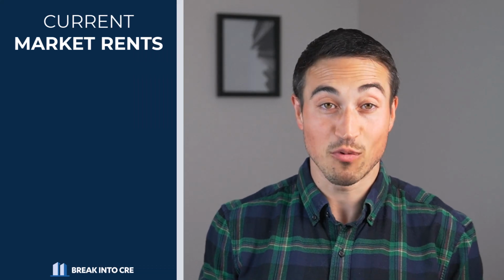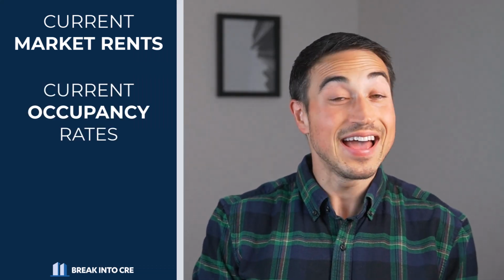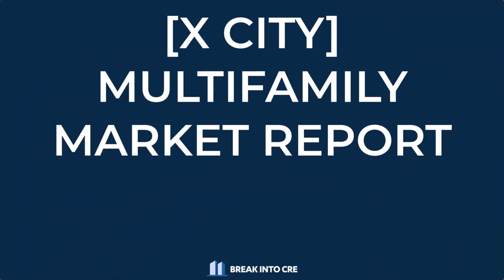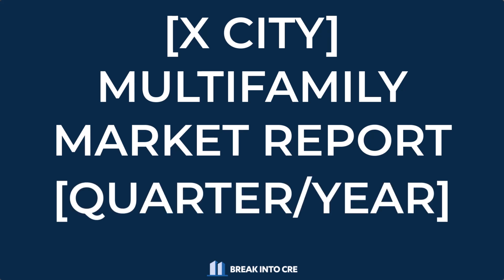So the first thing that I like to do to get familiar with a market is to get a high-level sense of the performance of the metro overall by taking a look at things like current market rents, current occupancy rates, and historical data on both of these metrics. And to get started with this process, the first step to find this information is to just run a simple Google search with the language X-City Multifamily Market Report, followed by the most recently completed quarter with about a 30 to 60 day lag to allow these to come together.